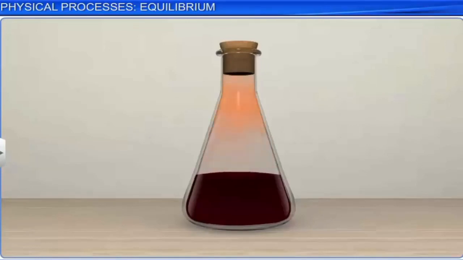What do you observe? You observe that some of the liquid bromine is evaporating to an orange vapor, and slowly the vapor becoming thicker. After some time, you can see that there is no change in the intensity of the vapor anymore, and also that a small amount of liquid bromine is left in the flask. How do you explain this?